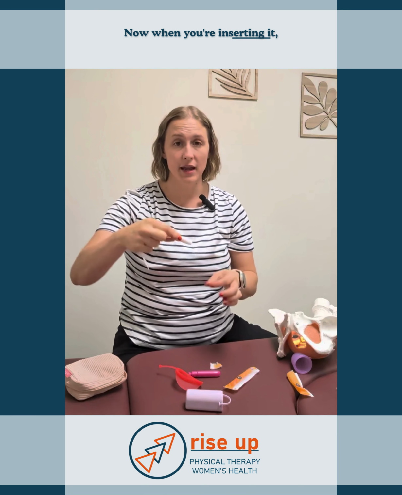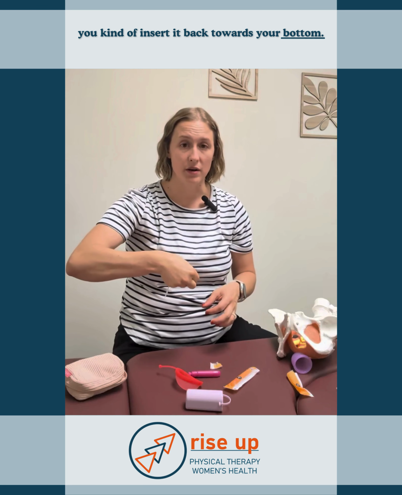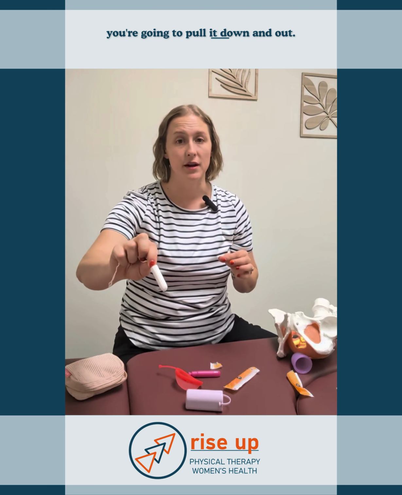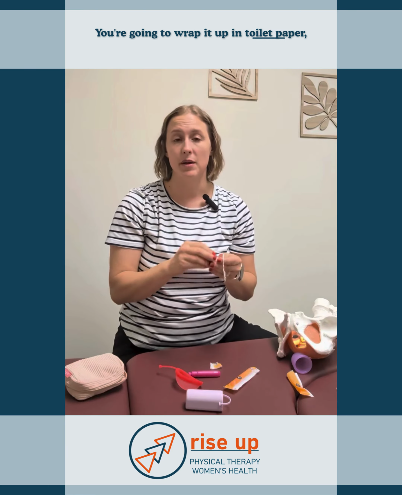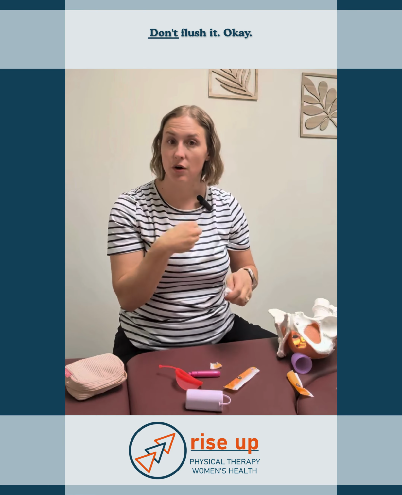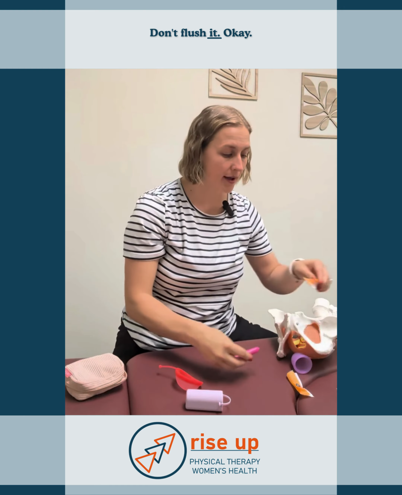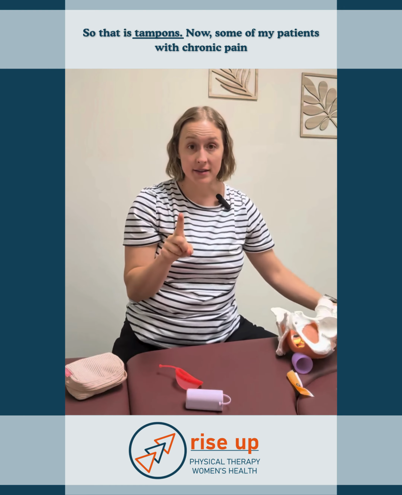Now, when you're inserting it, you kind of insert it back towards your bottom. As you pull it out, you're gonna pull it down and out. You're gonna wrap it up in toilet paper, and then you're gonna put it in the garbage. Don't flush it. Okay, so that is tampons.